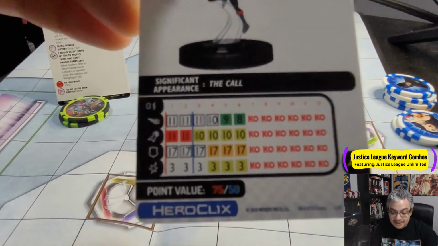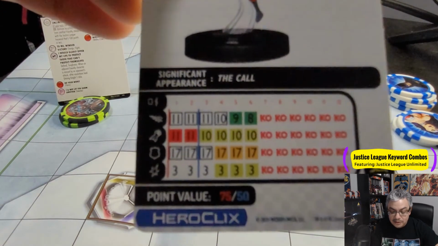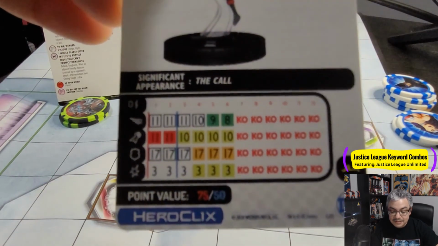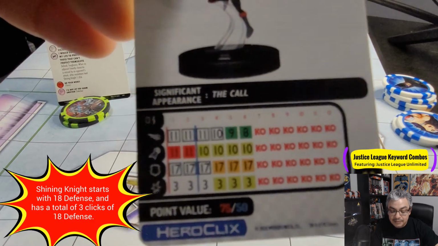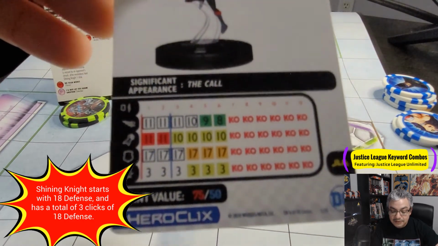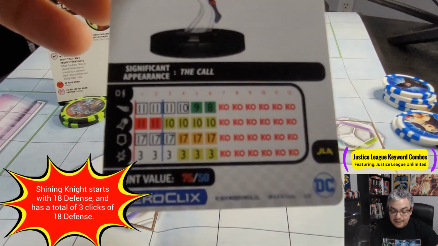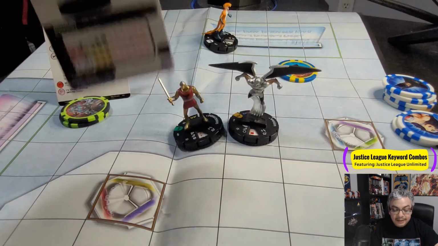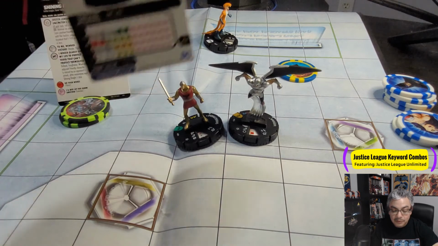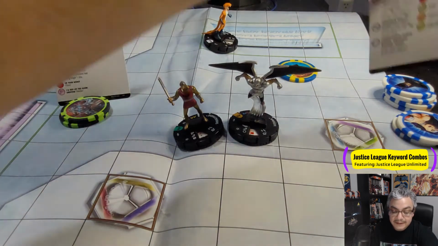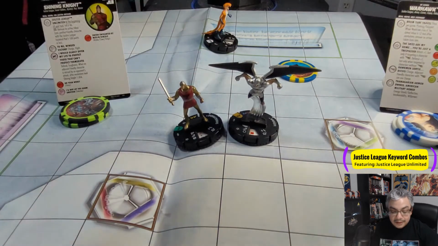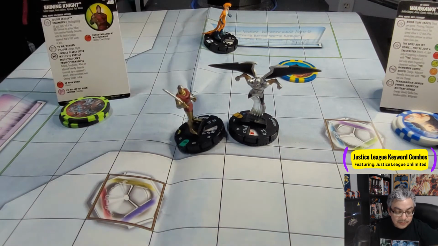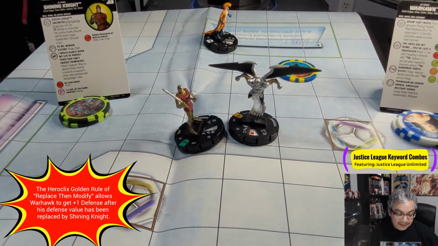So one of the things he suffers from is low defensive values, which as you can see is 17, which for a melee character can be kind of dangerous. He doesn't have any range. He's melee. So, Shining Knight with Defend will bring Warhawk's defense up to 18. Warhawk, on top of that, can also get an extra +1 all on his own thanks to that trait.